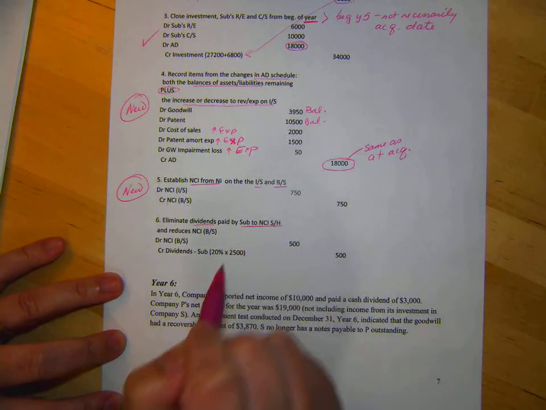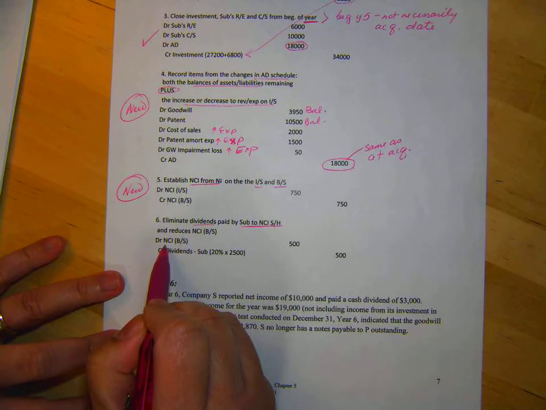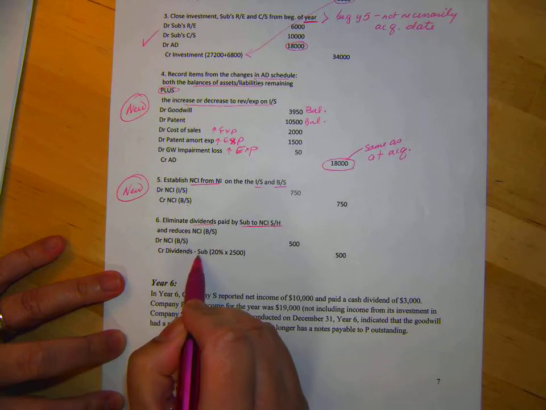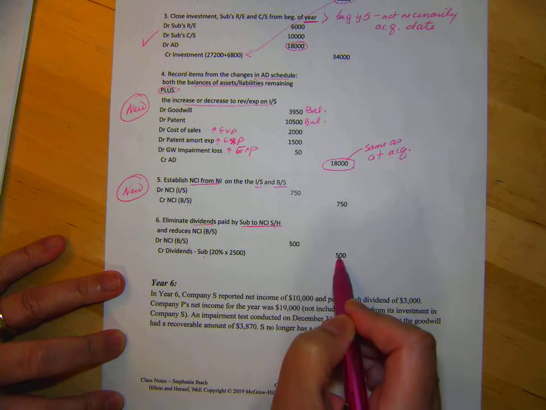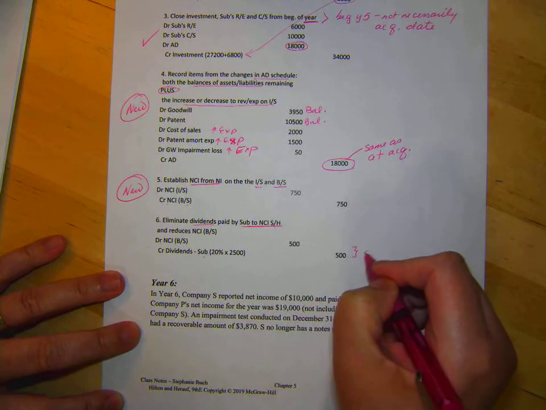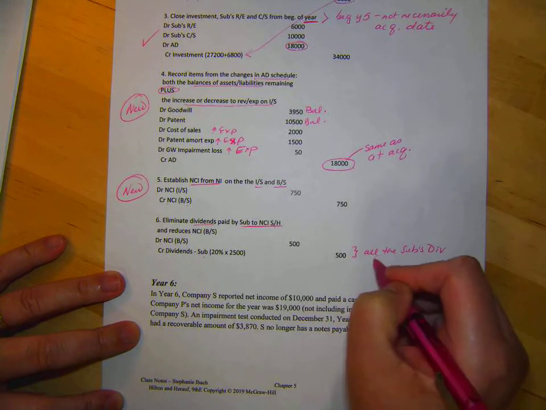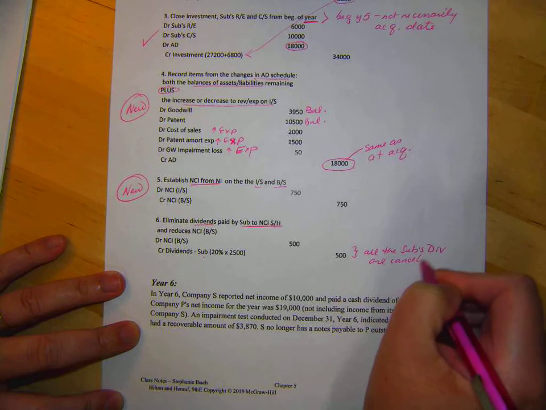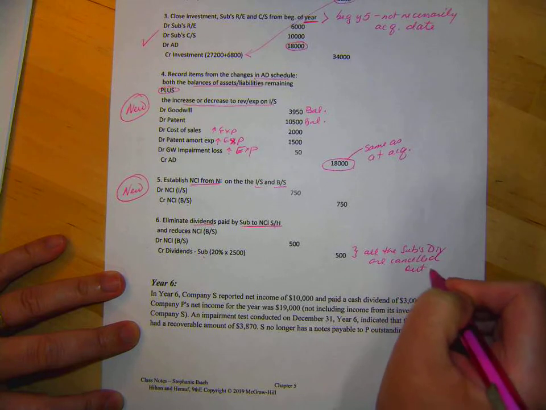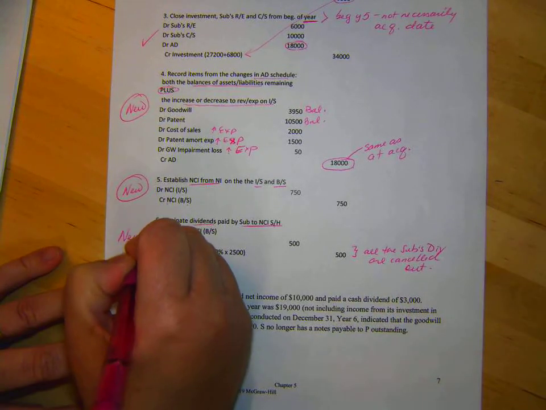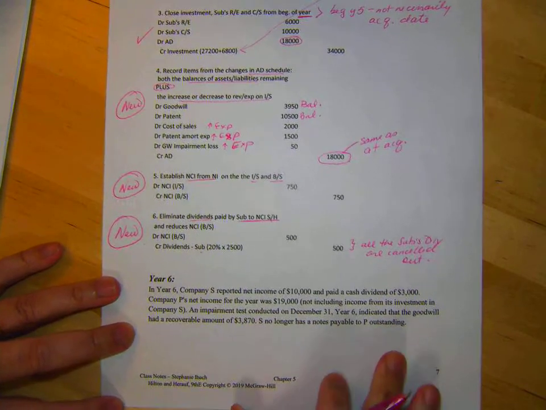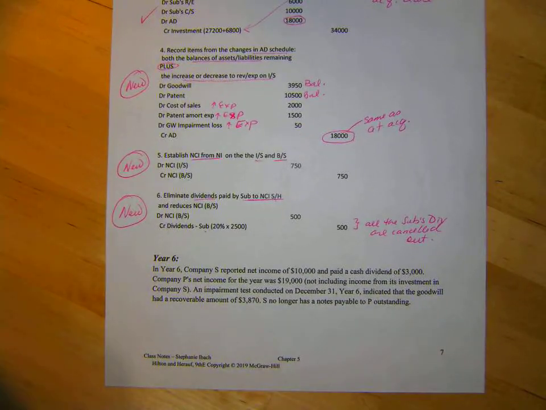That's our piece that we were missing. So debit NCI balance sheet and credit dividend sub for the 500. So now all the sub's dividends are canceled out. And this was new. So you can see how this gets just a little bit crazy.